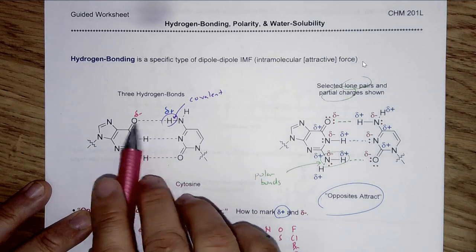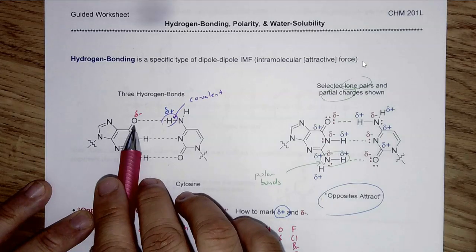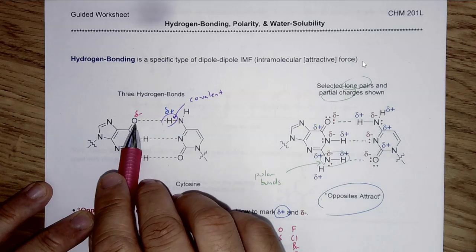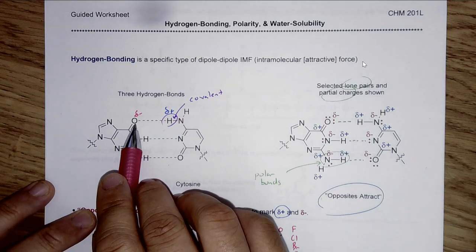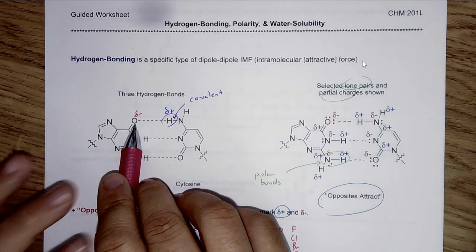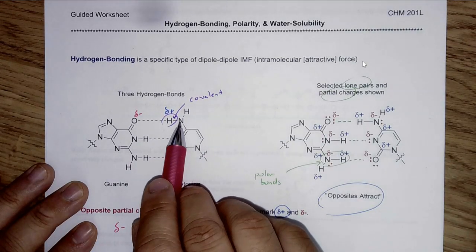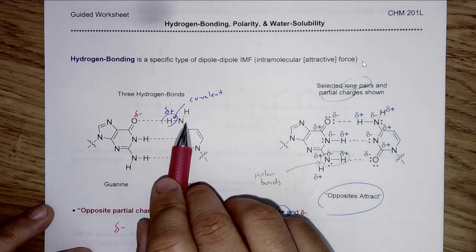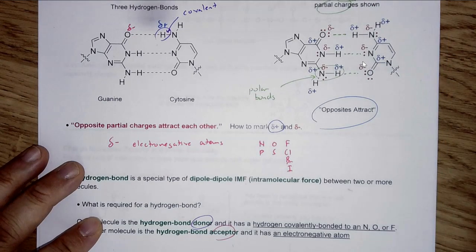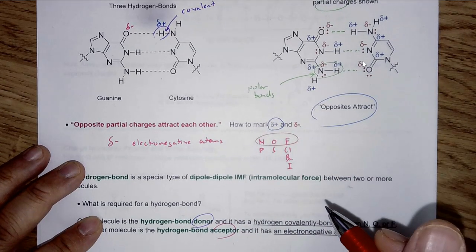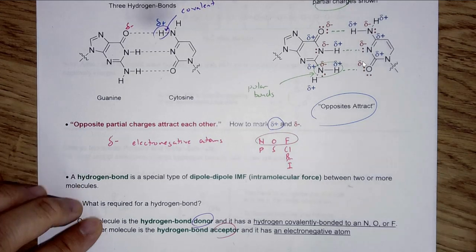And then the acceptor is the electronegative atom that is attracted to the partial positive hydrogen. Now that electronegative atom could be any electronegative atom. For it to be a hydrogen bond, it's really important that the atom covalently attached to the hydrogen be nitrogen, oxygen, or fluorine. These three are pretty electronegative, so they really make that hydrogen partial positive.